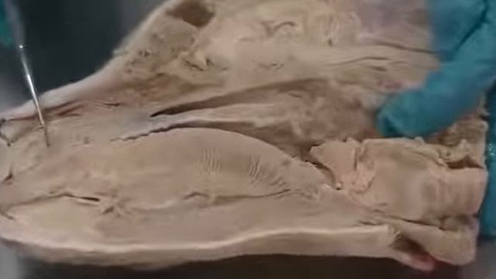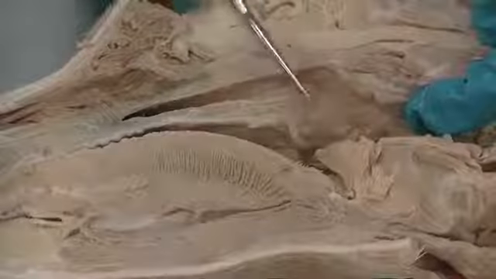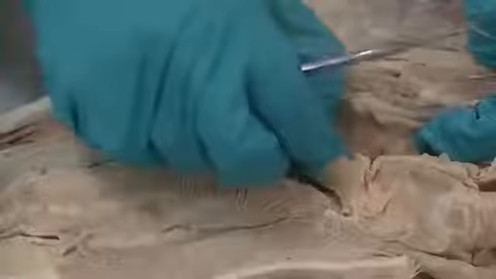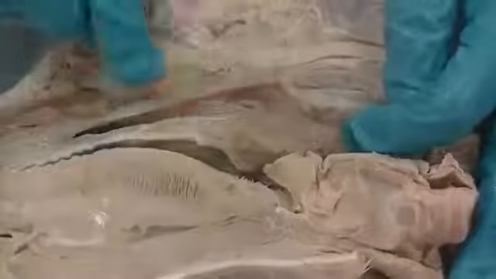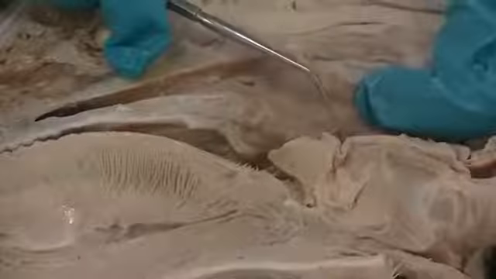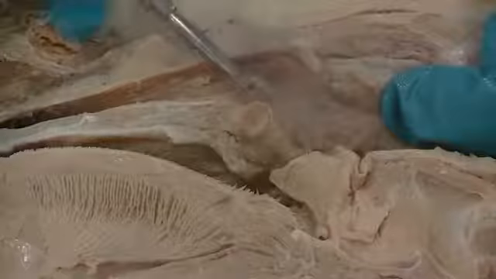Here we have the hard palate, and continued backward we have the soft palate. Now I'm going to point out 2 important structures. If I pull the soft palate more ventrally, I see there is some connection between the pharynx and the soft palate, and that arch is called the palatopharyngeal arch.